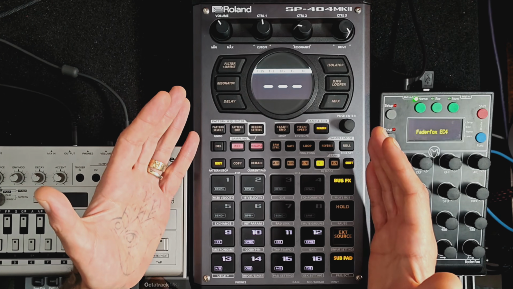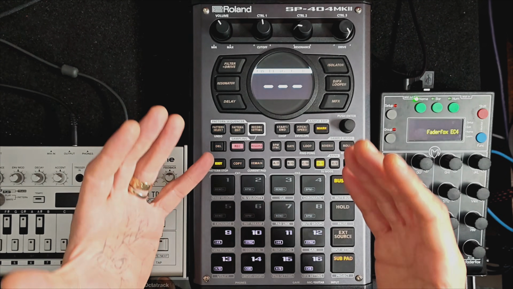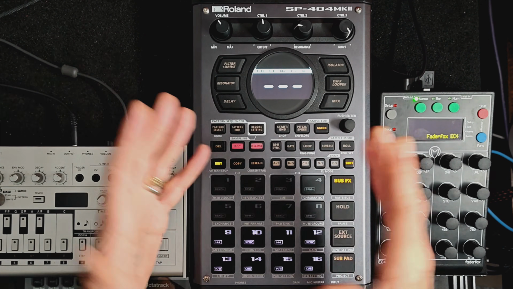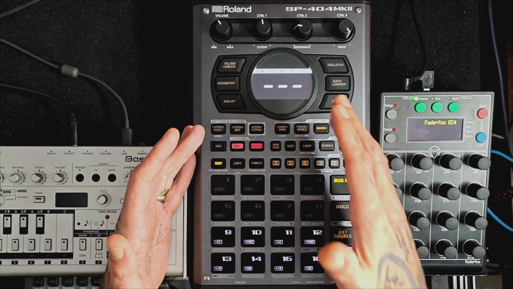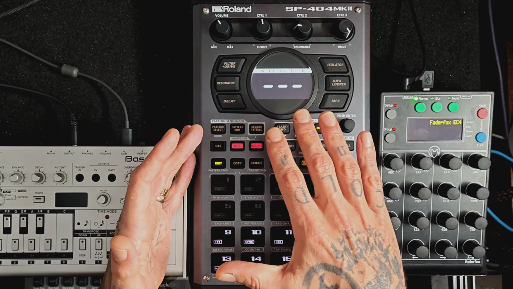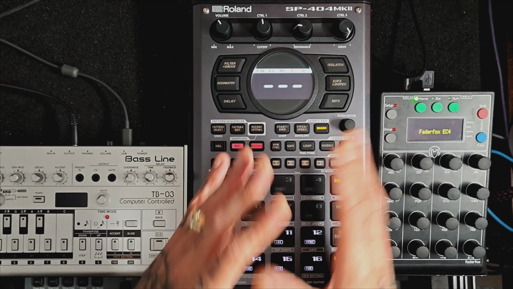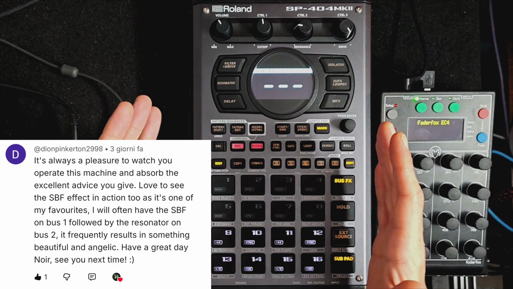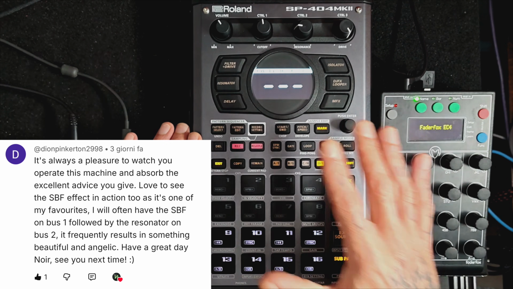Ciao and welcome to this new tutorial. Today I want to talk about effects and specifically FX chains or FX racks, as you want to call them. As we know, we have 4 buses inside the ESP and we can use all the 4 buses at the same time. I want to give you some little idea to build your FX chain. Thanks to Dion Pinkerton, who made me think about making a video about FX racks thanks to his comments.